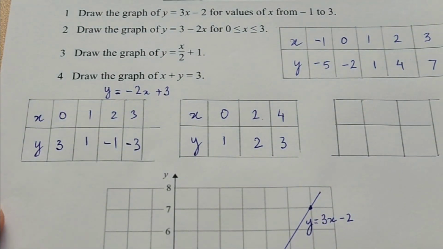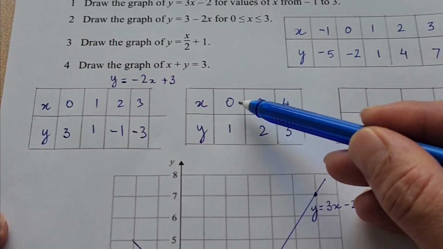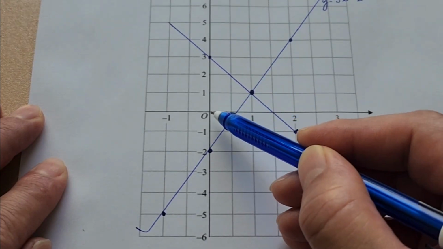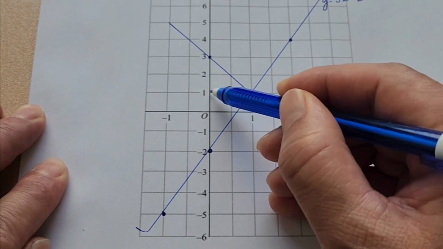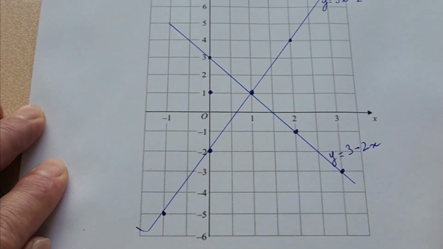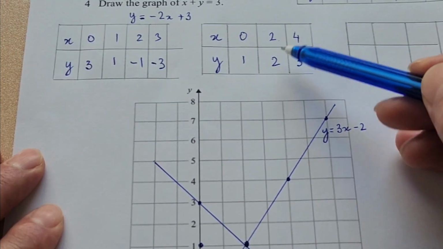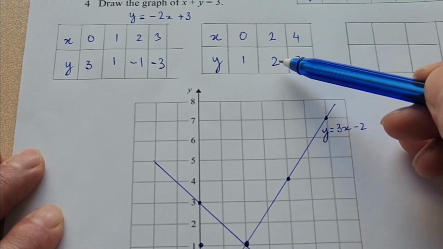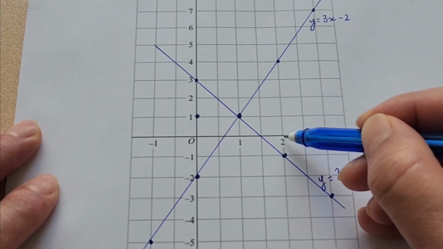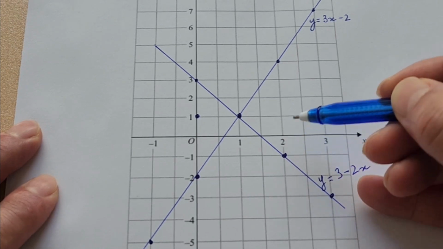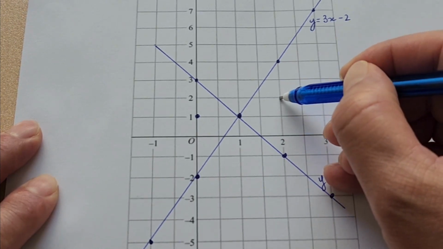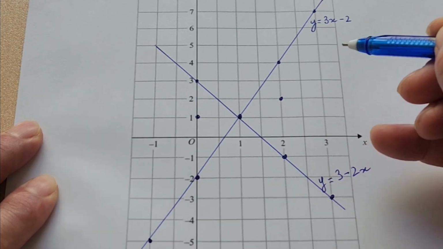So let us plot these points. The first one is 0, 1. 0 on the x-axis, 1 on the y-axis is right over here. The second and the third pairs of coordinates are 2, 2 and 4, 3. 2 on the x-axis and 2 on the y-axis right over here.